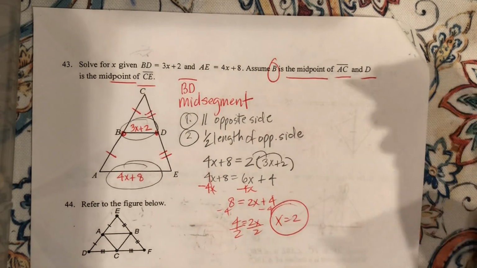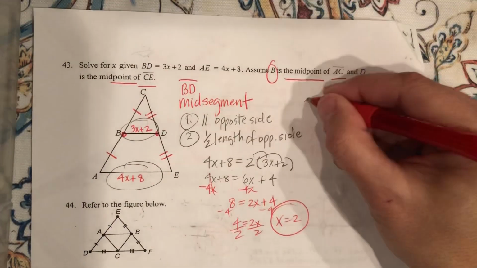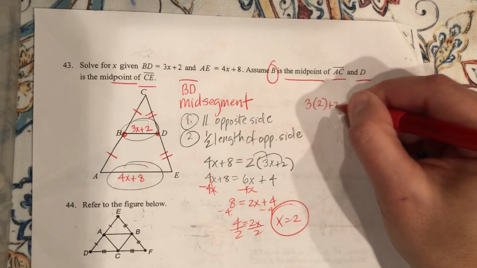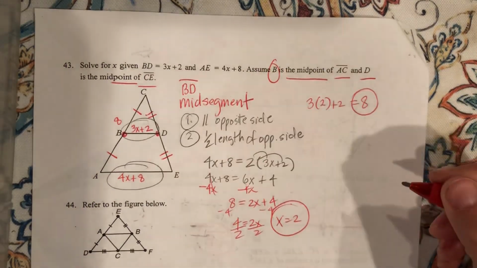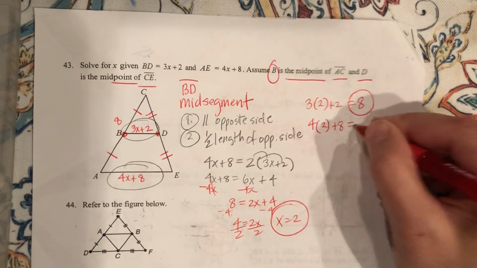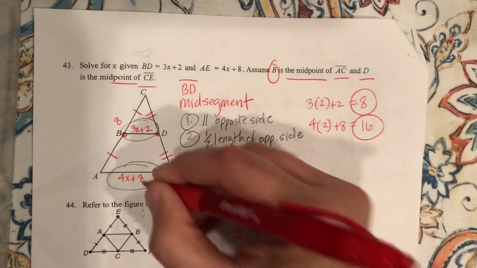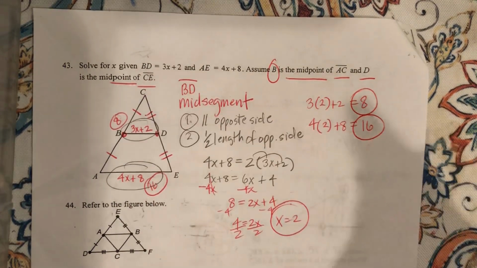Now if you want to check your answer, plug in the 2. 3 times 2 plus 2 gives you 8. So it says that the midsegment's 8. 4 times 2 plus 8 gives you 16, which says this guy's 16. Is that one twice as big? Yes.